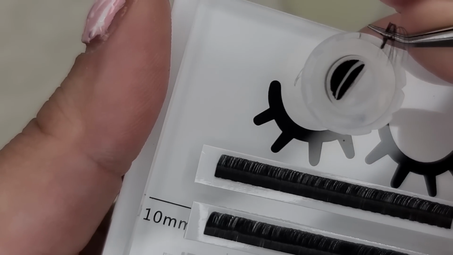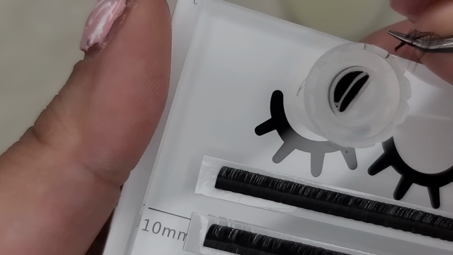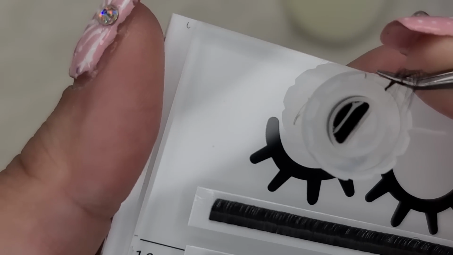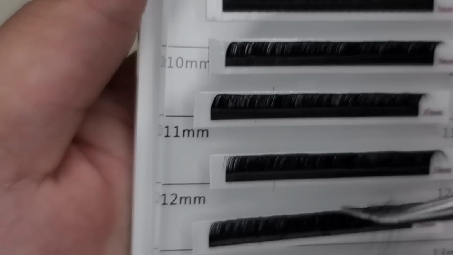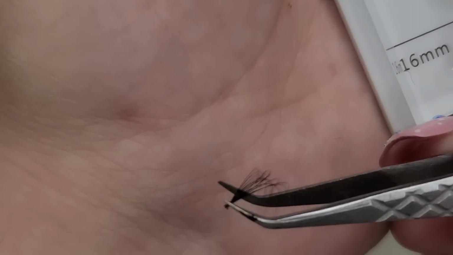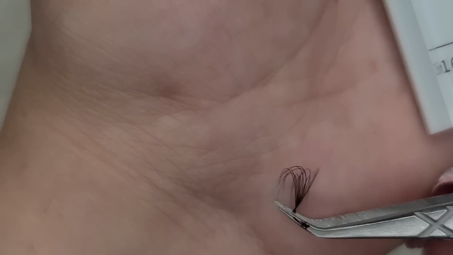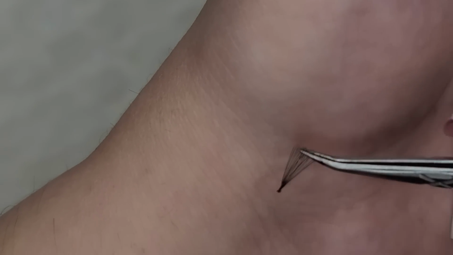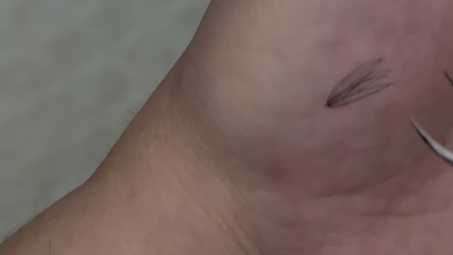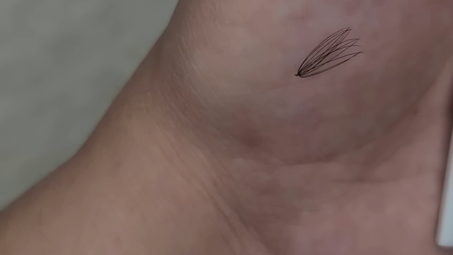Then stick them through the flower cup, release pressure on your tweezer, and it's going to fan those lashes out all by themselves. Obviously that is not a cute fan. It wasn't perfect, but it is a start. Honestly, if you guys are struggling, I recommend trying the flower cup because it will make your life so much easier. Again, this is not perfect, but it is a start.